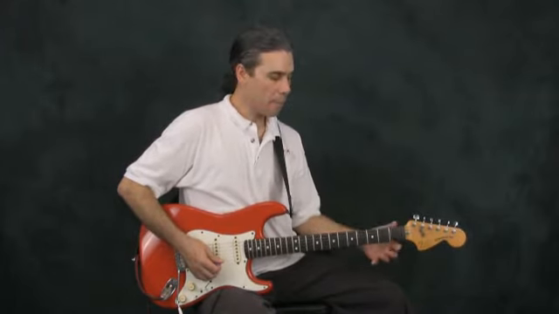This is where the term enharmonic comes from. F sharp is the same note as G flat. We simply use a different name for it. It's F sharp or G flat depending on the musical context, depending on the song. We'll get into details about that later on.